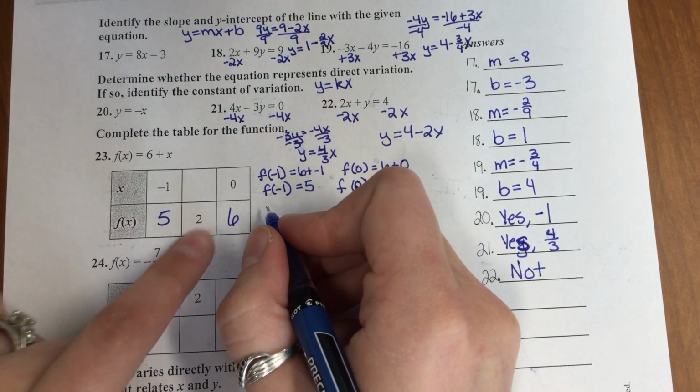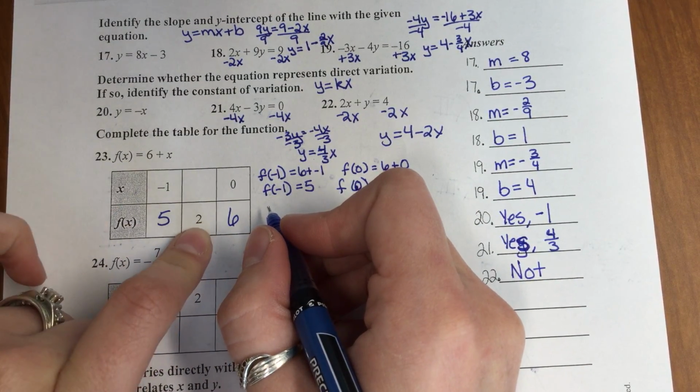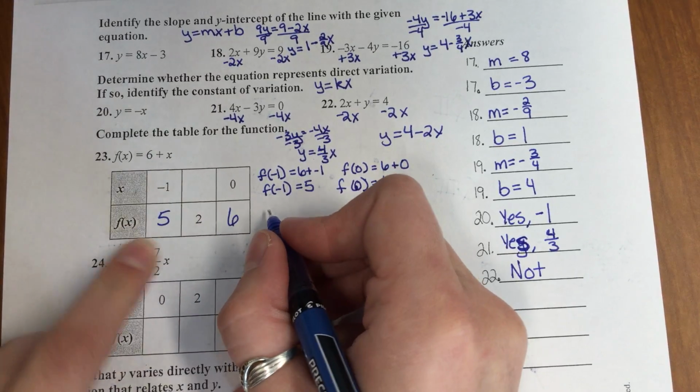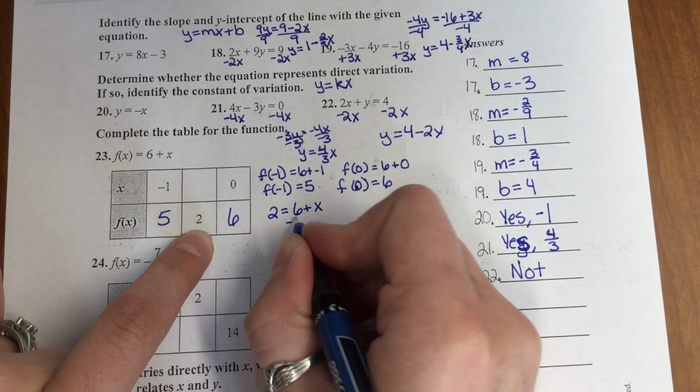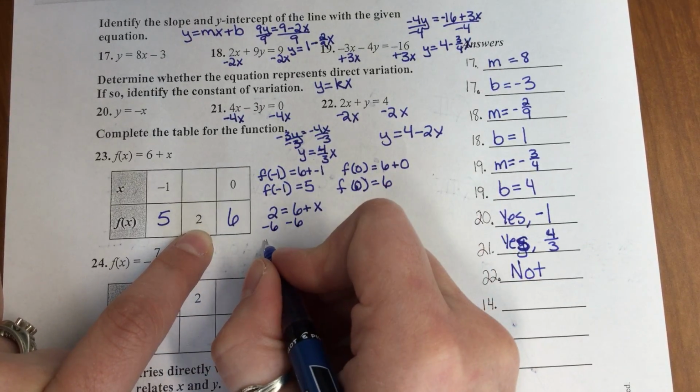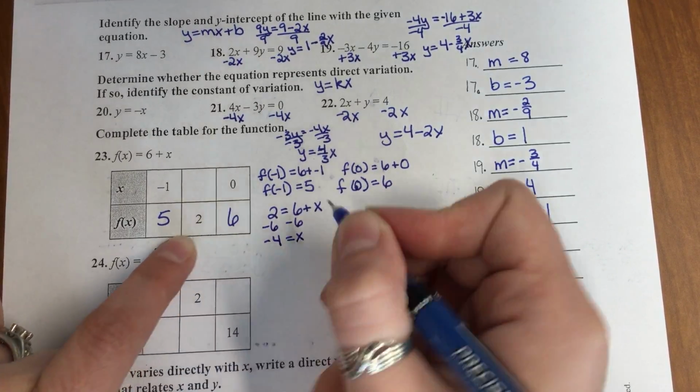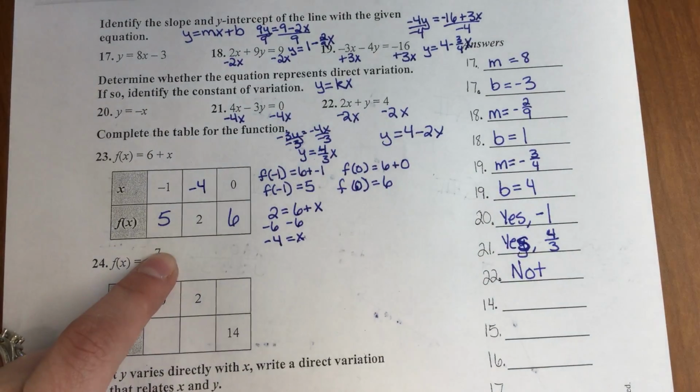Okay, now we want to find out what x has to be so that f of x equals 2. So we're replacing f of x with 2. 6 plus x, minus 6, minus 6. Solving for x, negative 4 equals x. Negative 4.